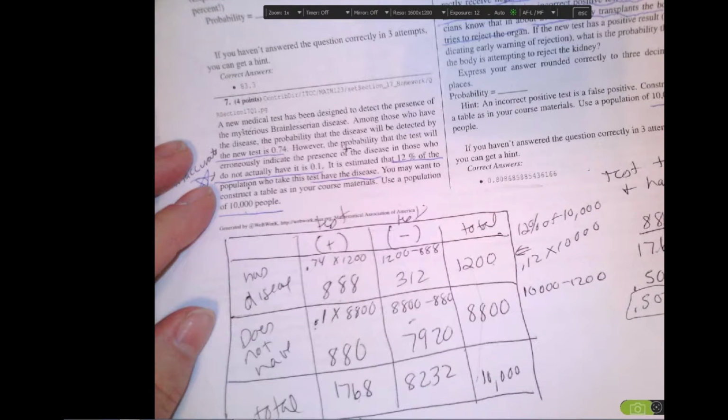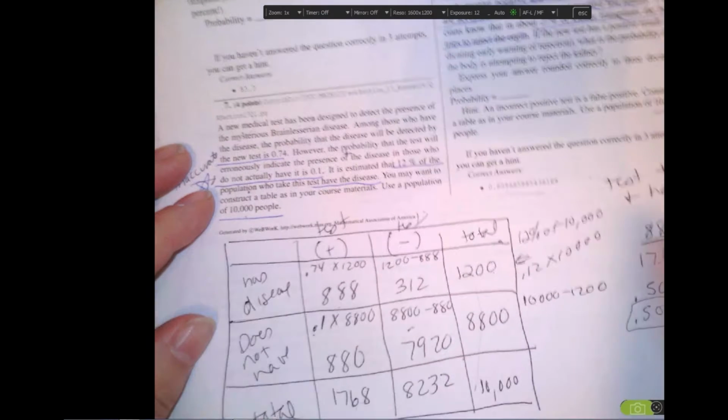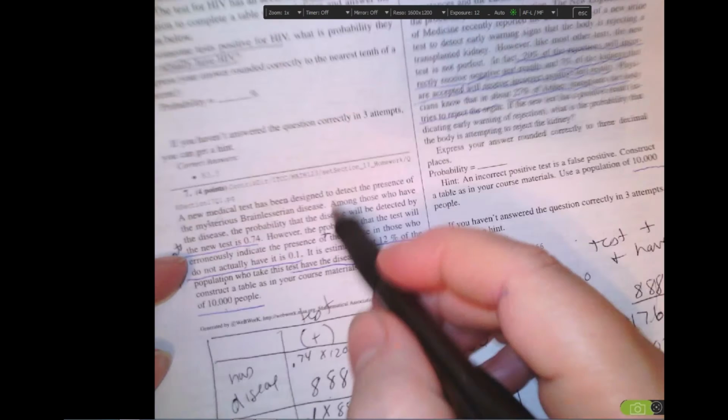Mine was a little bit different. I think it was number 8 about the rejected kidney. Oh, I'm sorry. Right. I think he wanted to hear about that one. And that one has been removed.